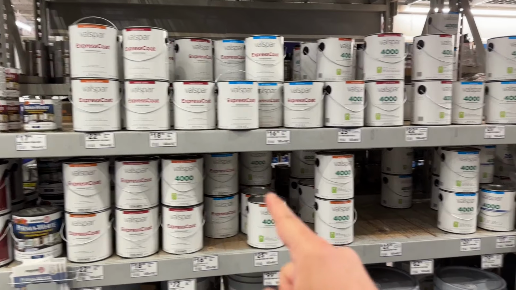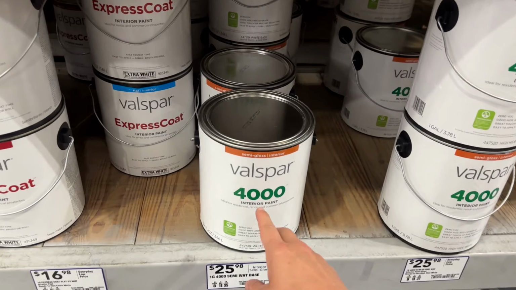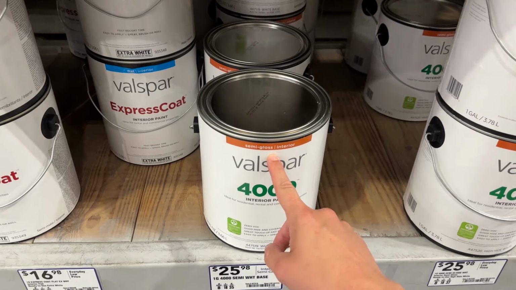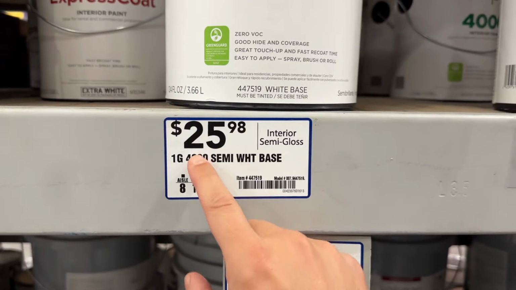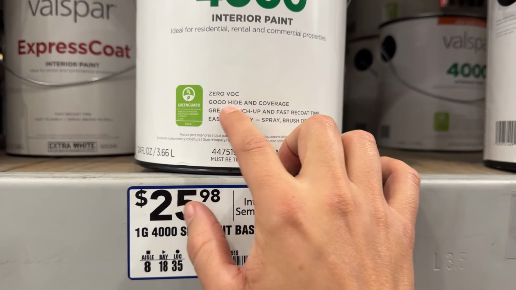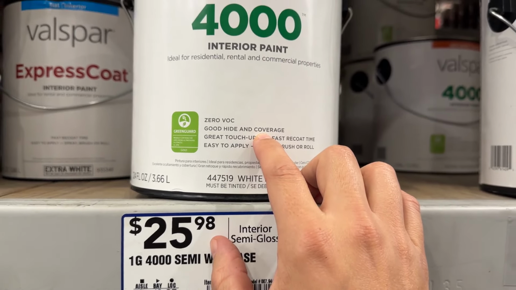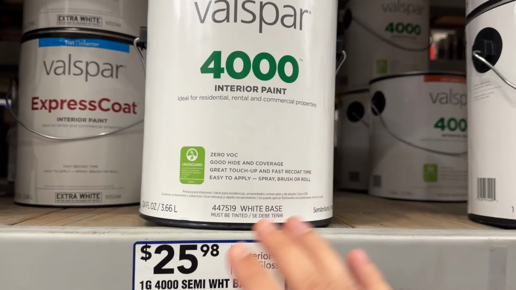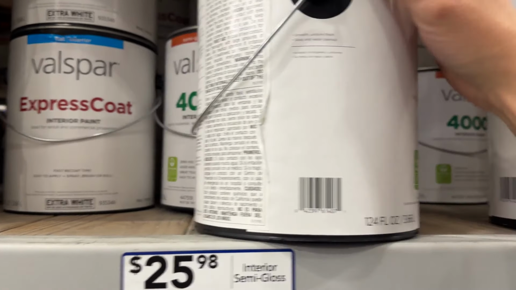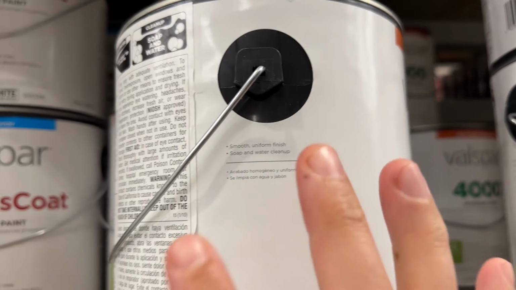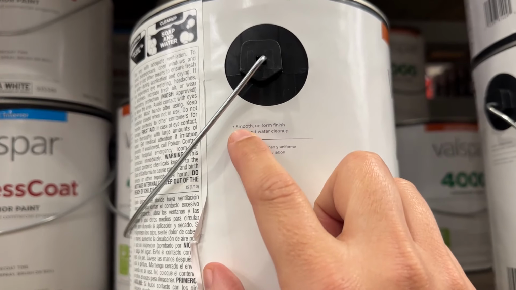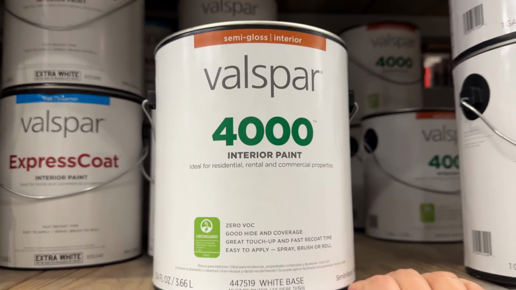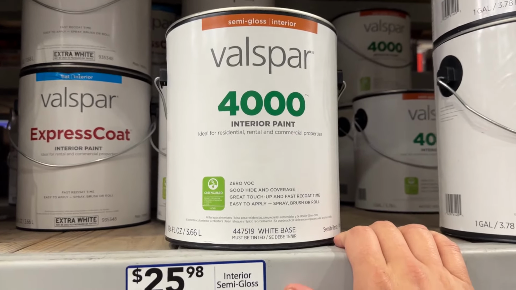As we go from the Express Coat, we go to their 4000 series. This is their 4000 series. Valspar 4000 interior paint. Semi-gloss is our example. Now this is $25 a can. And it just says good hide coverage, so it's just going to be a little bit thicker. The solid content is going to be a little bit thicker. This is going to cover a tad bit better. That's why it's a little bit more expensive. If we flip it around here, still no special features. Acrylic is not even mentioned on this can. All we got is smooth uniform finish, soap and water cleanup. So it's still just a basic cheap paint.